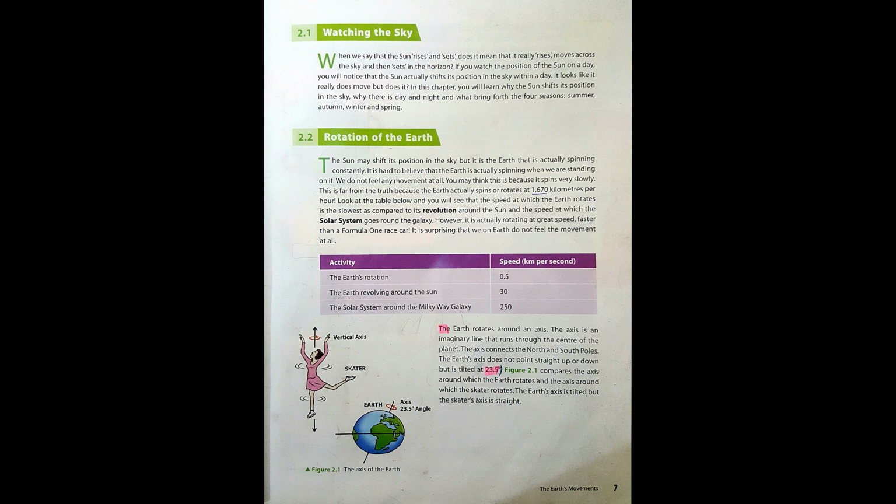The Earth's axis does not point straight up or down but is tilted at 23.5 degrees, as you can see from figure 2.1. Here is the axis, here is the 23.5 angle. Figure 2.1 compares the axis around which the Earth rotates and the axis around which the spinning top rotates.